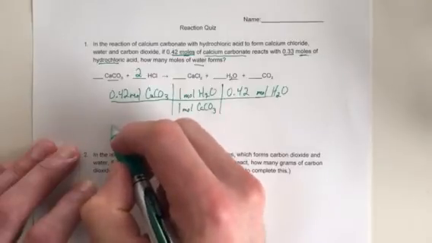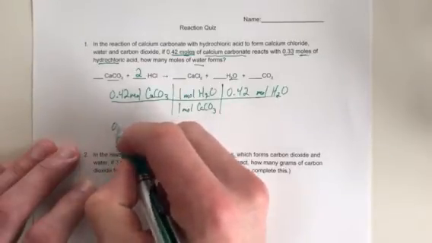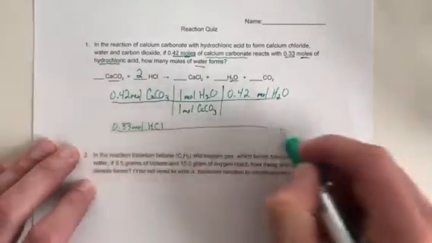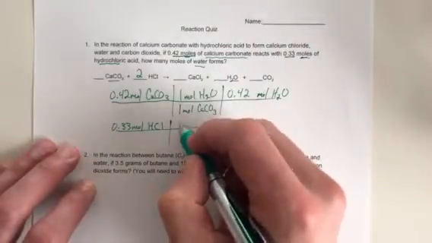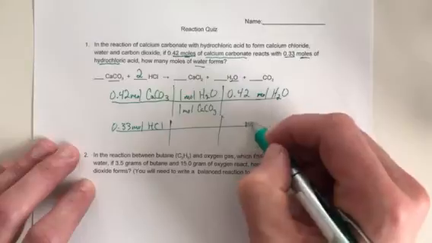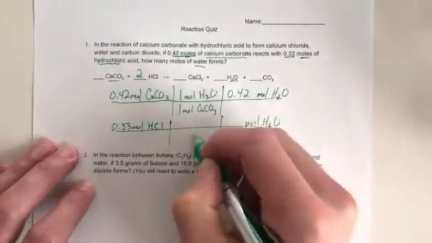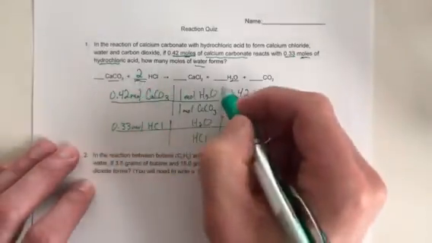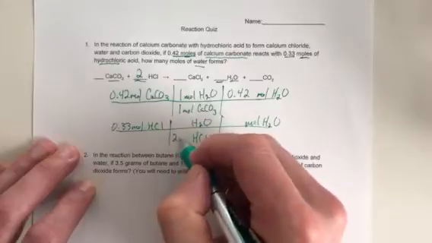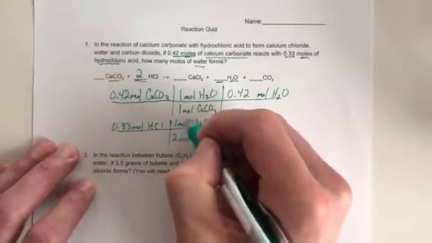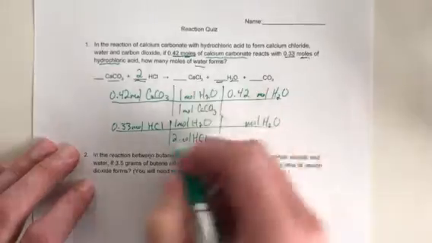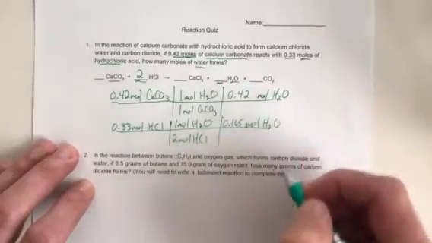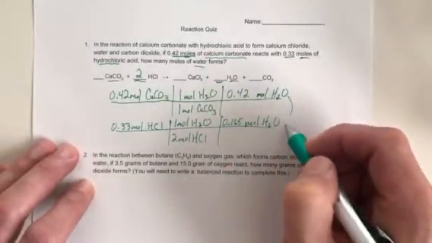Going to do the same thing for the hydrochloric acid, the HCl. It's 0.33 moles of HCl. The ratio is, in this case, we're solving again for moles of H2O. So HCl goes on the bottom, H2O goes on top. What's the ratio? Well, look at your balanced reaction. It's 2 moles of HCl to 1 mole of H2O. So in that case, our answer comes out to be 0.165. Look at these two values here.